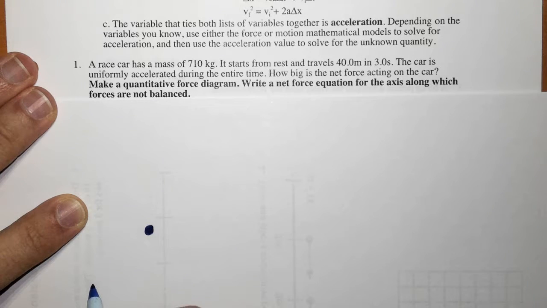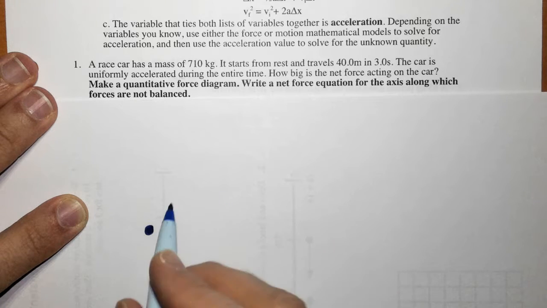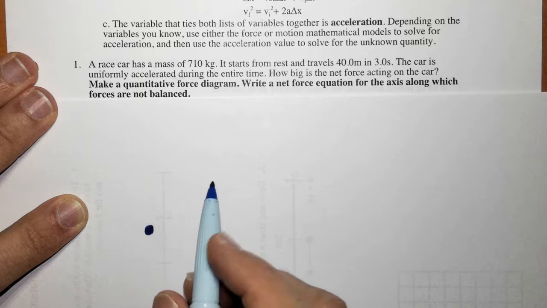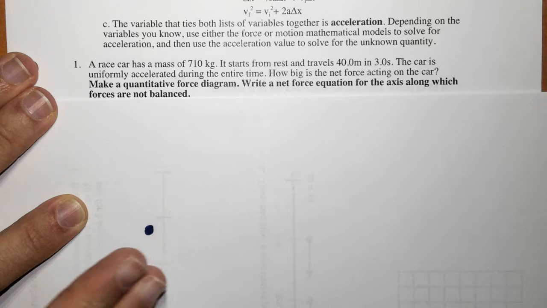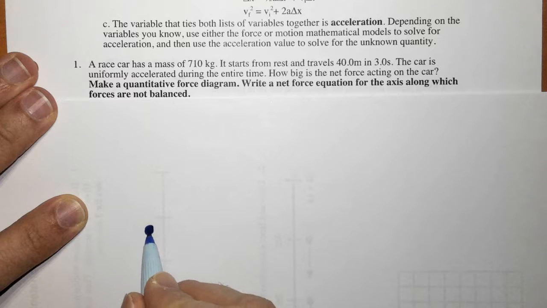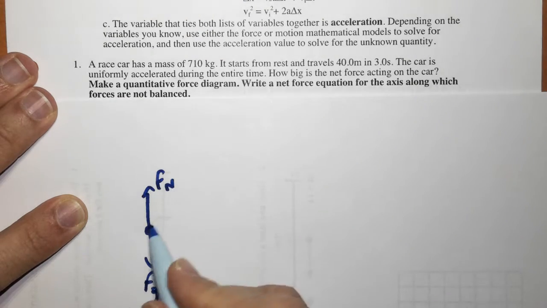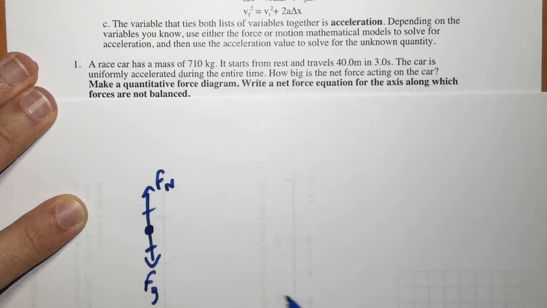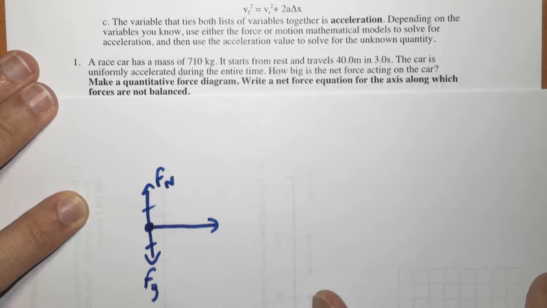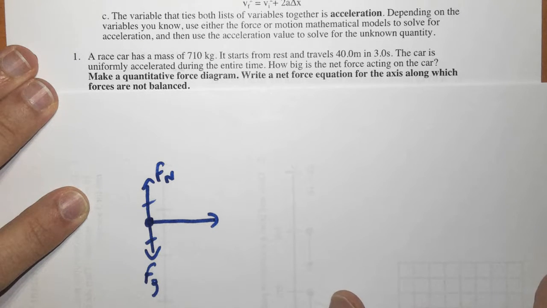Let's say the car is going this way, and there is a force of gravity pulling it down, and there is a normal force on the car, right? And those forces are equal, and there is another force that makes it move forward. Let's say this way is forward. So this is the force diagram.